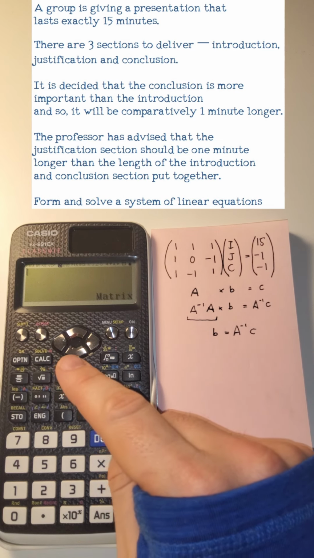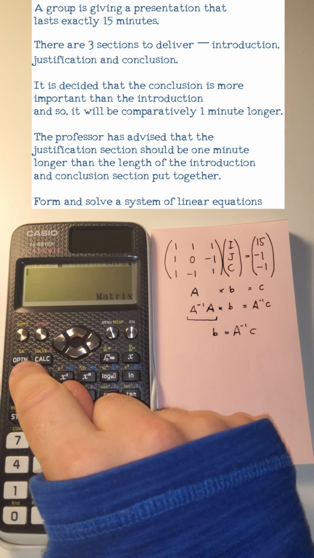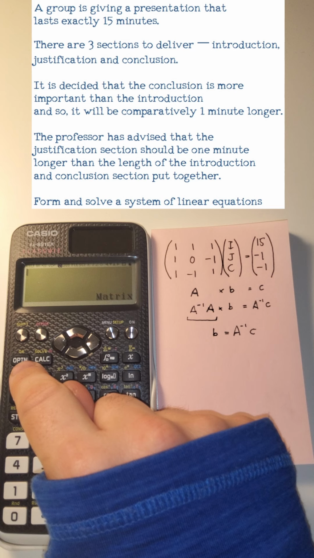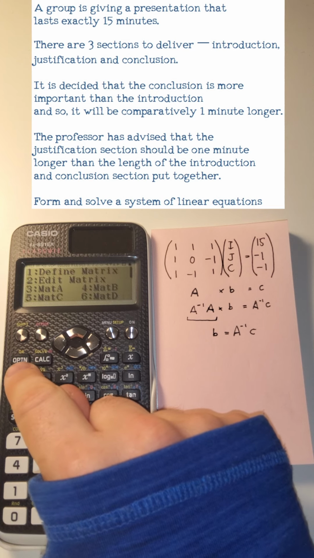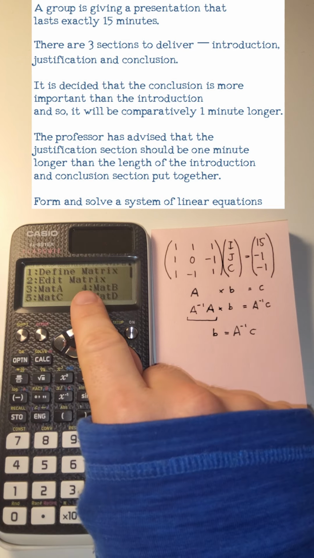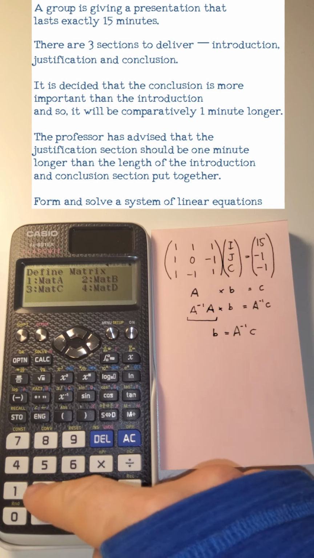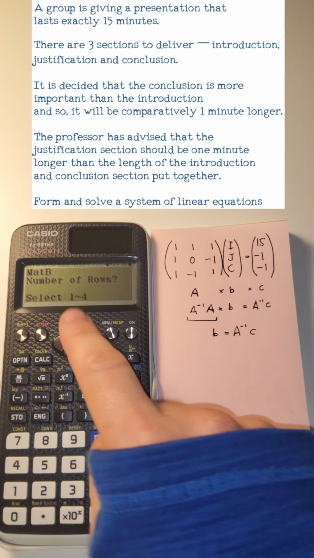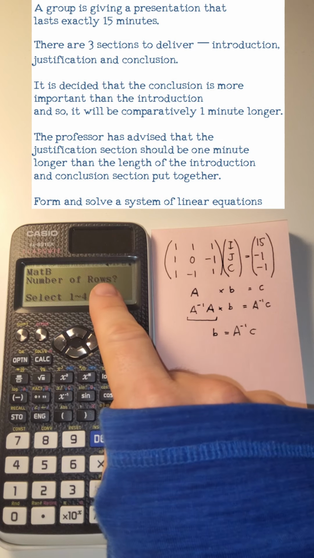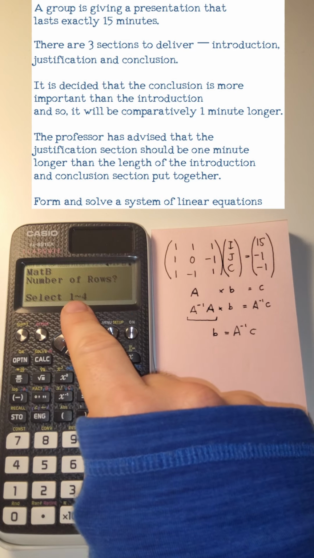And that's all very well, but we need to also input column vector C. The way to do that is to press options, OPTN, and we're going to define a matrix. Well, naturally we'll use number 2. It's good that they say rows rather than dimensions. Some people might get mixed up, right?